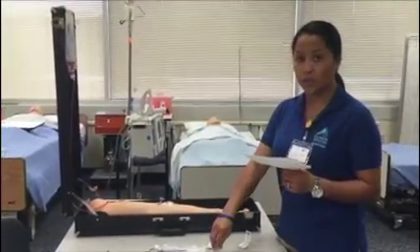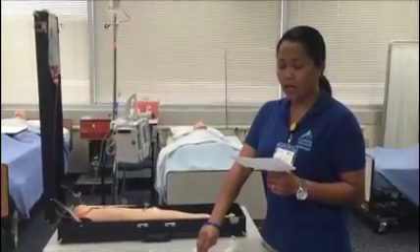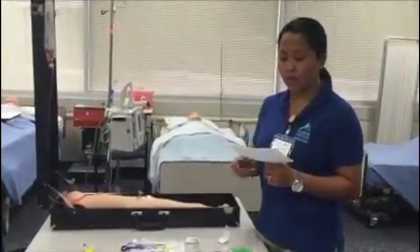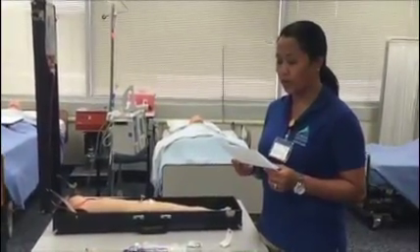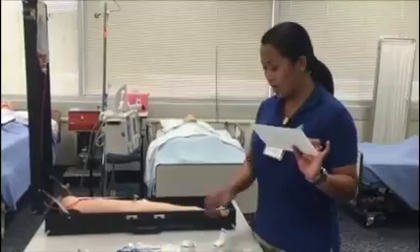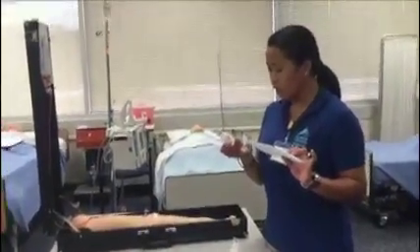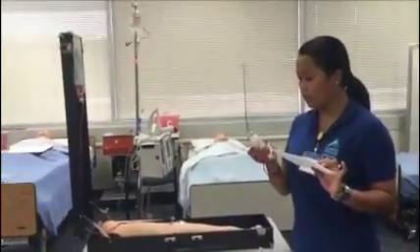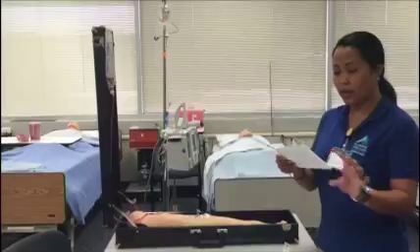The doctor's order is Zosyn, mixed with 300 milliliters of normal saline infusing for 4 hours, with 10 drops per milliliter. I'm checking my medicine, and its expiration date is June 1st, 2015, so this is still good. And this is my MAR, and I did my math.